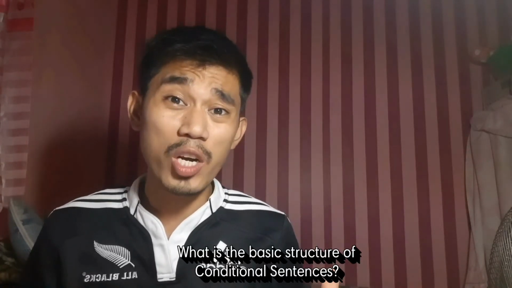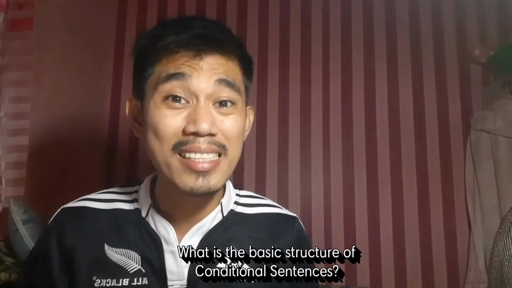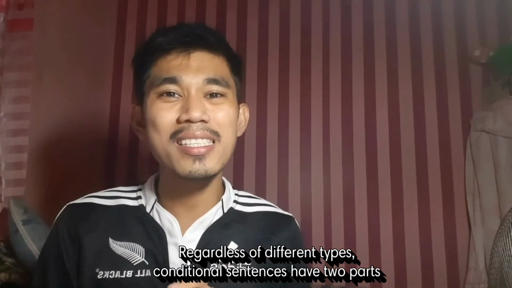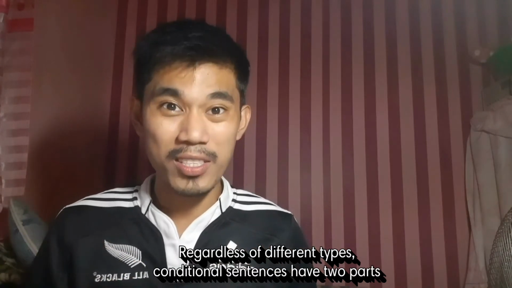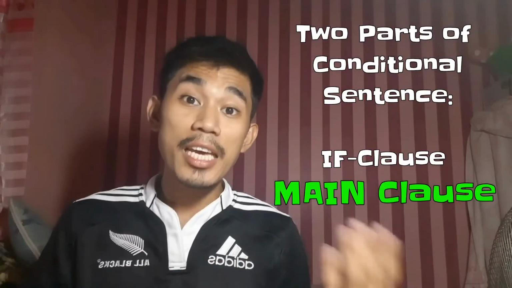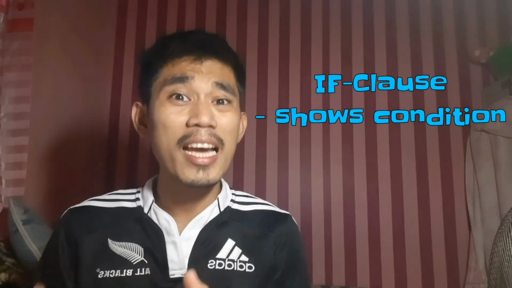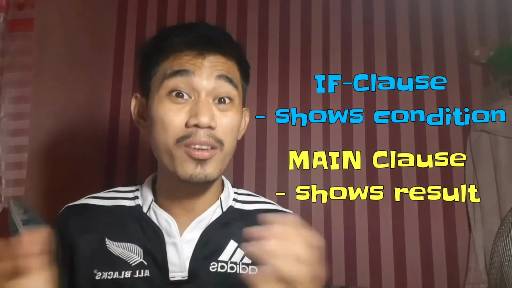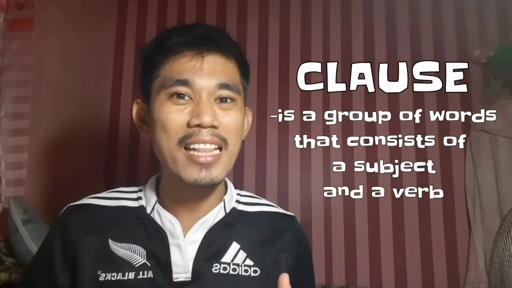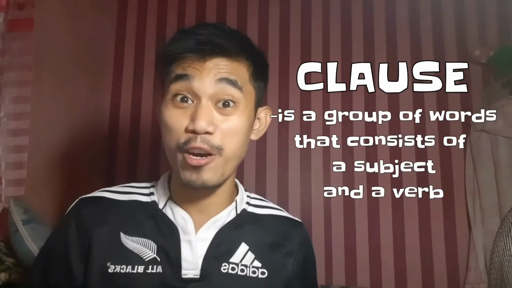What is the basic structure of a conditional sentences? Regardless of different types, conditional sentences have two parts. This is the if clause and the main clause. The if clause shows the condition and the main clause shows the result. Remember that a clause is a group of words that consists of a subject and a verb.